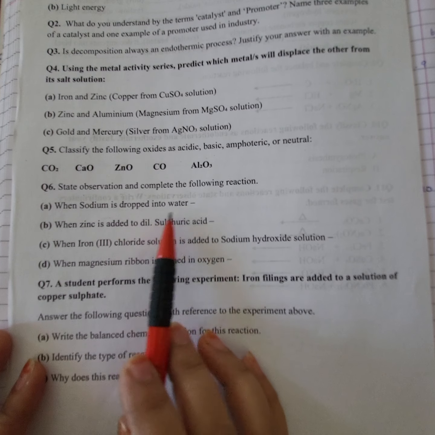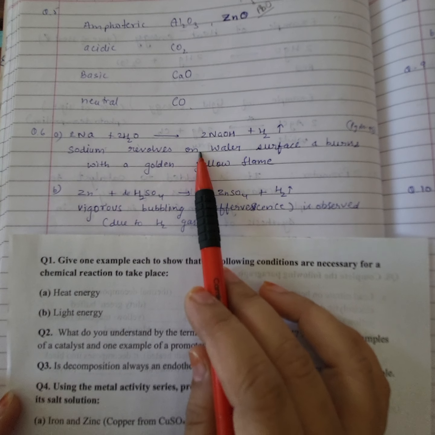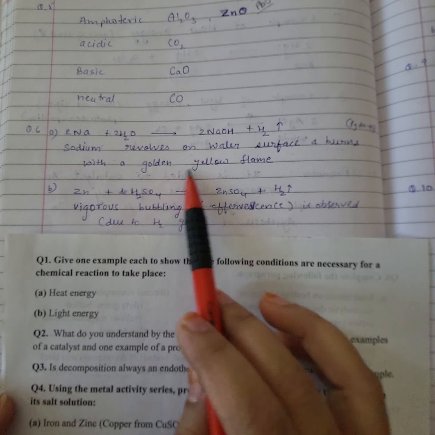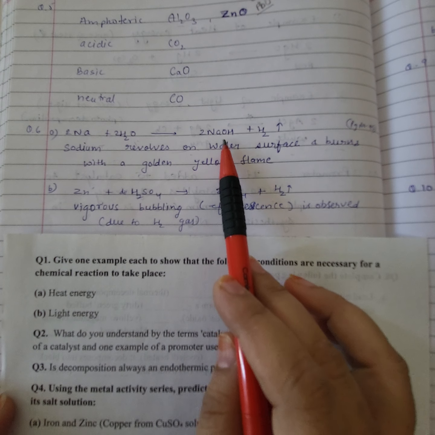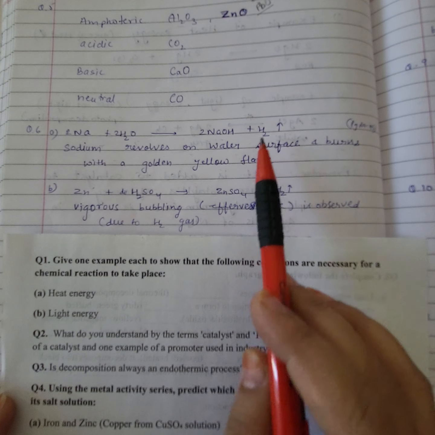First is when sodium is dropped into water. When sodium is dropped into the water, it moves around on the water surface and burns with a golden yellow flame. The reaction is: sodium when dissolved in water gives the alkali sodium hydroxide and hydrogen gas.